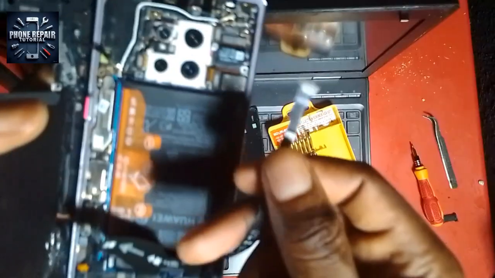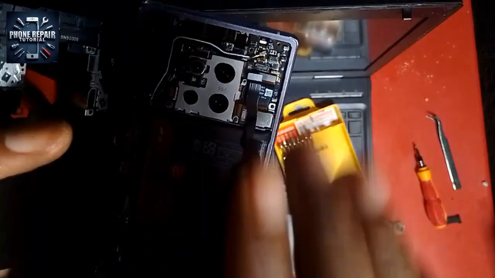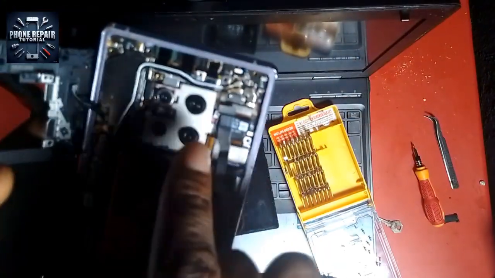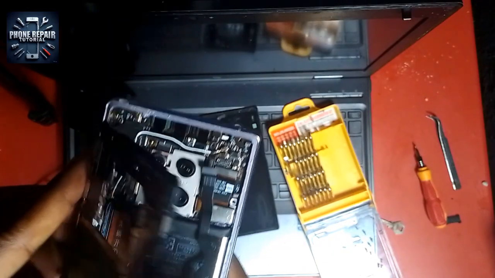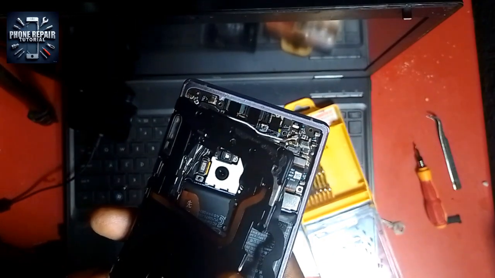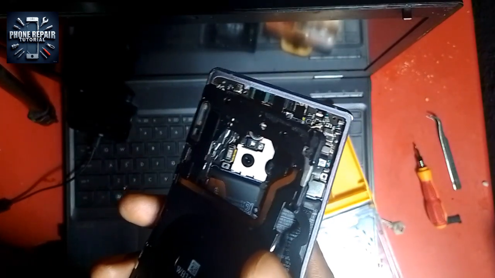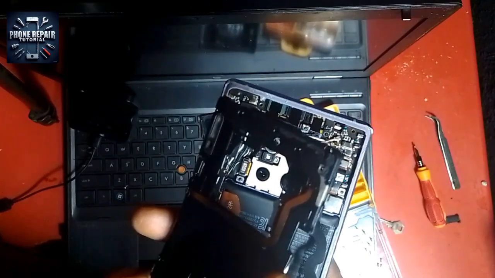This is literally wire. Okay, it's a battery. Then you have the complete board. When I open this phone, you are going to see a whole board, and on that board you are going to see ICs, capacitors, inductors, resistors, diodes, CPU, RAM, and so on.